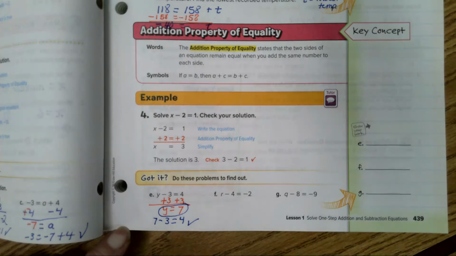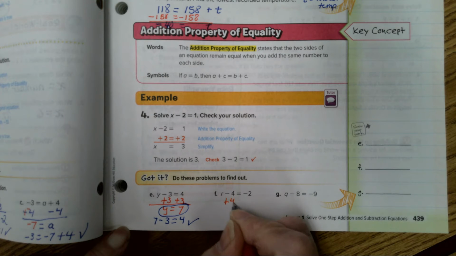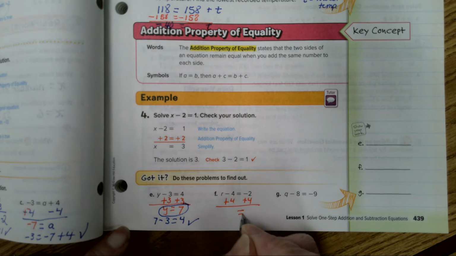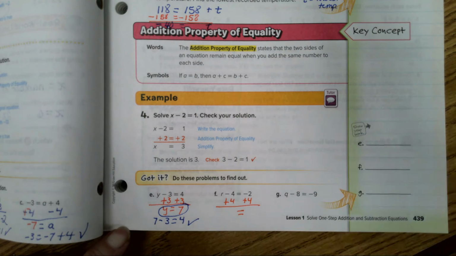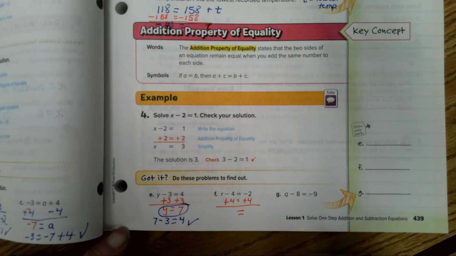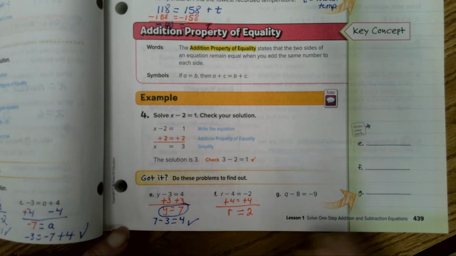To undo subtracting 4, add 4, add 4, the equal sign, R equals 2. Let's do the check step.